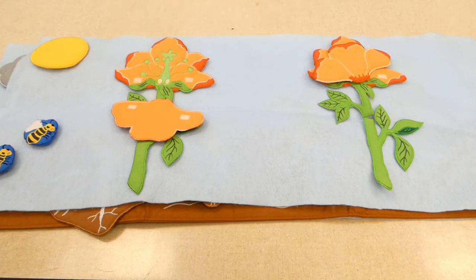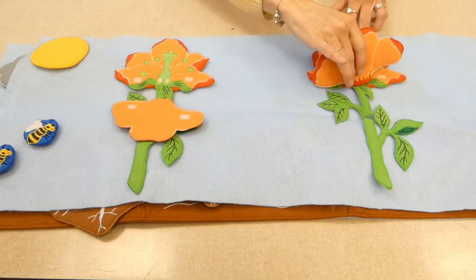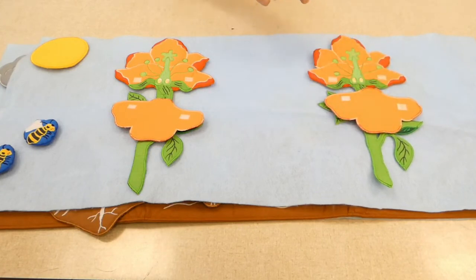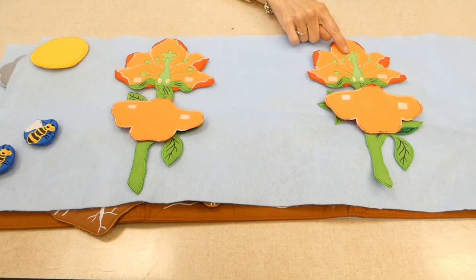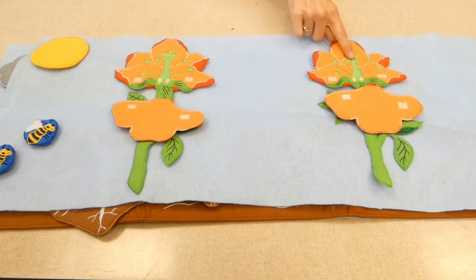Before a seed can begin to grow, a grain of pollen from the stamen must land on the stigma of another flower. This is called pollination. Pollination happens in many different ways. Sometimes wind blows pollen from flower to flower.